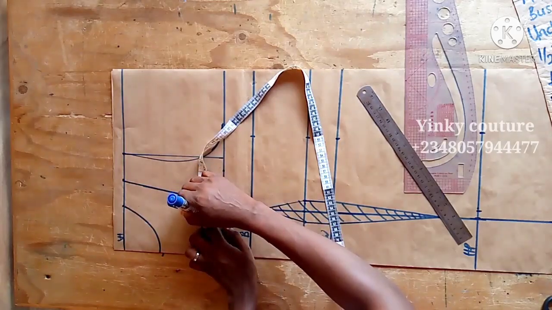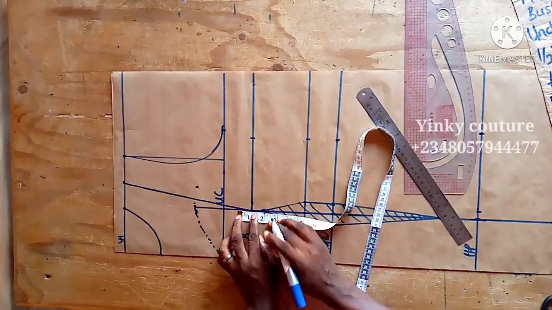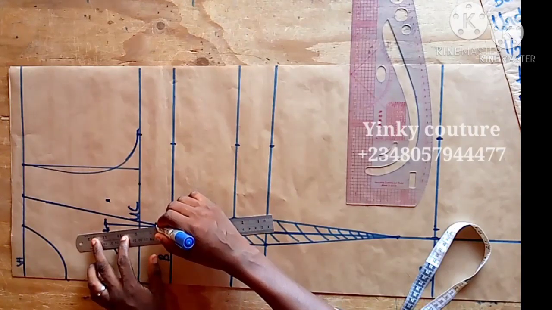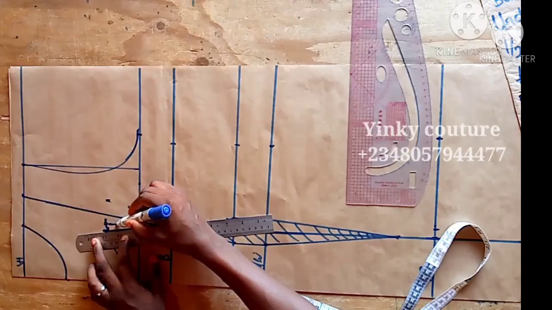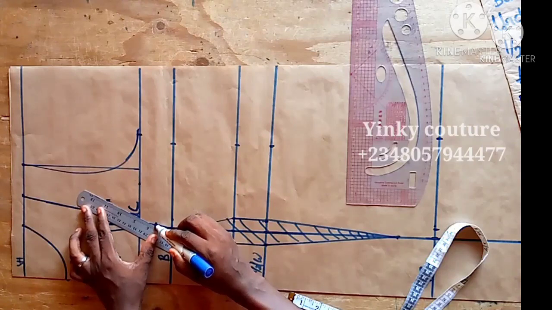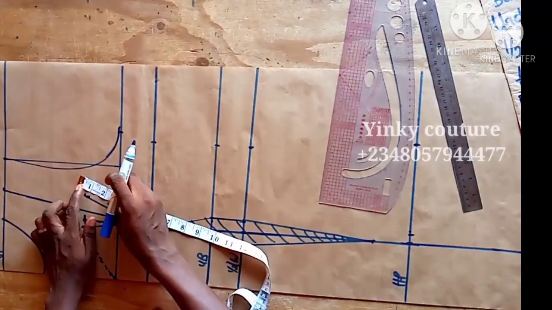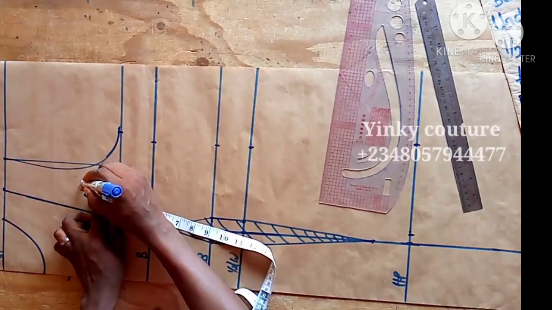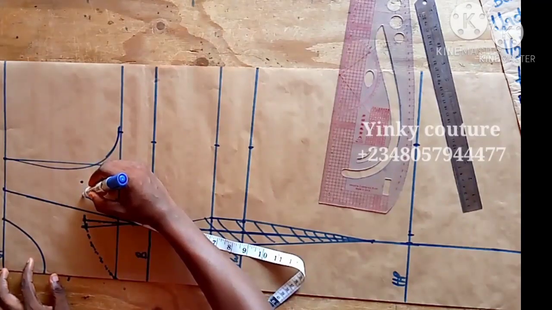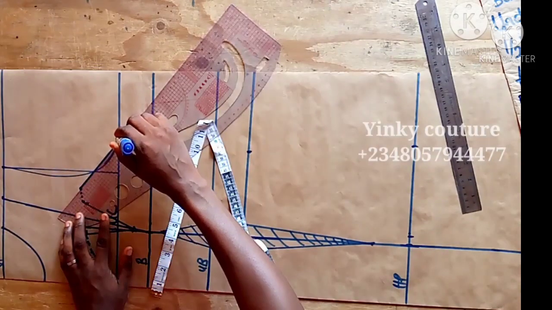So from the dart leg, I'll be taking a dart intake of 1 inch on each side. That will be 2 inches in all, and I can still make it 1.5. So I'll come up from the bust line by 1 inch also. So the dart intake is 1 inch on either side of the dart leg on the neckline, as you can see. So you can still make it 1.5. 1.5 is also good. So I'll come up here. I'll just come up by half inch here. I will raise this place up by 1/2 inch, then connect it stylishly like so to the neckline. Then I'll hand it here, then connect it to the armhole.